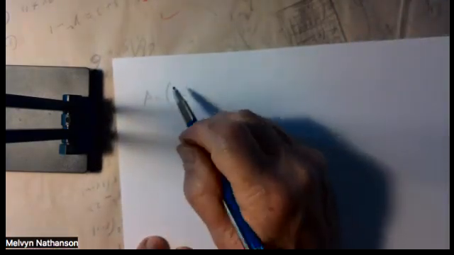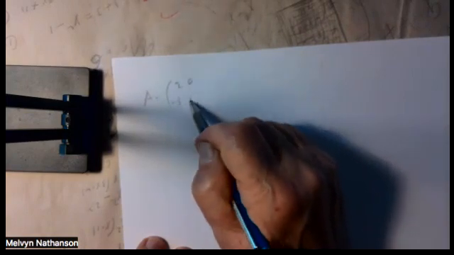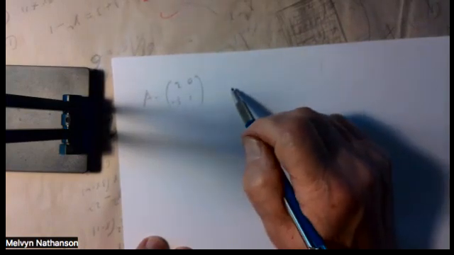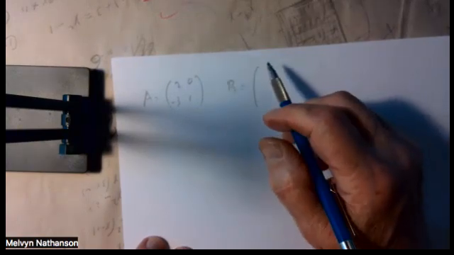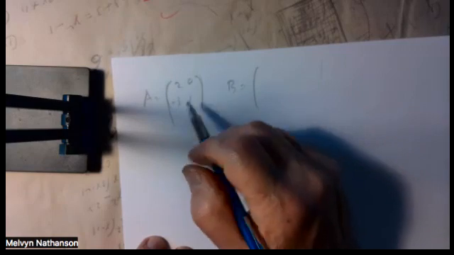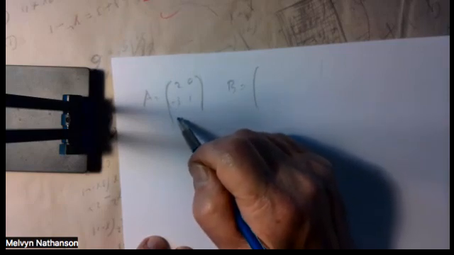Let's look at one more example. This matrix multiplication is sort of fun. Suppose I let A be 2, 0, minus 3, 1, and B be a 3 by 2 matrix.